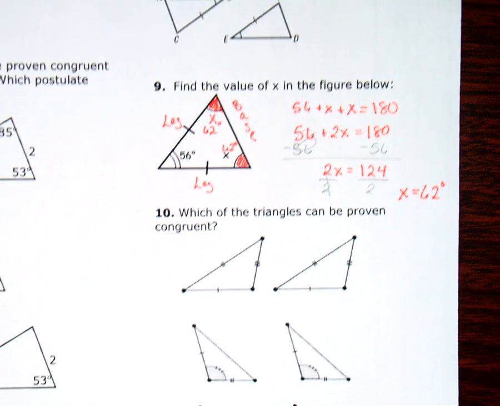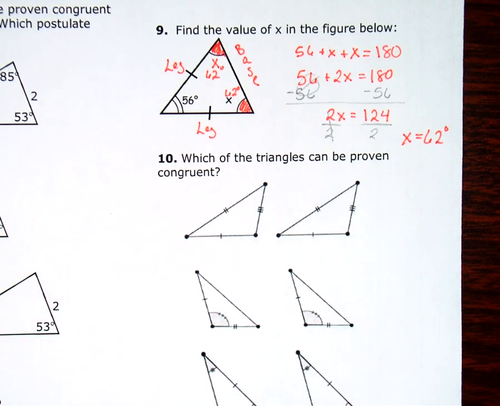All right, number 10, which of the triangles can be proven congruent? Okay, so when I'm looking at this one, I'm going to compare my triangles and see if it lines up with one of my postulates: side, side, side; side, angle, side; angle, side, angle; and hypotenuse leg.